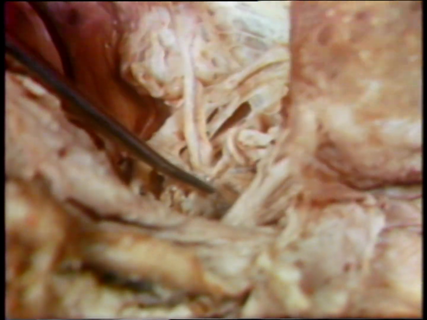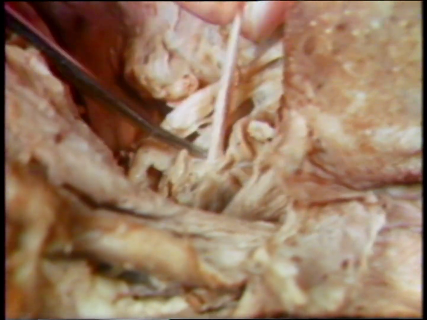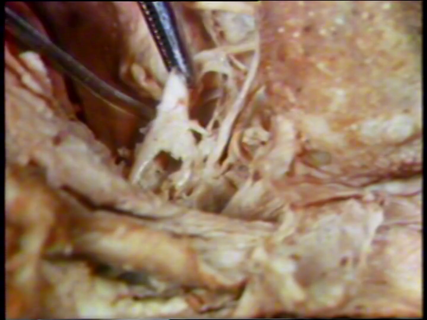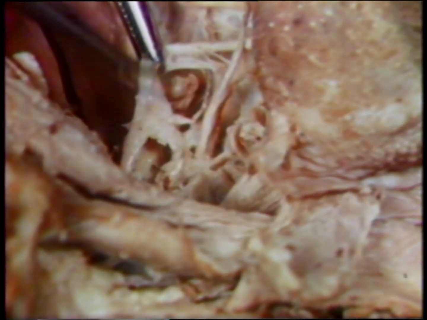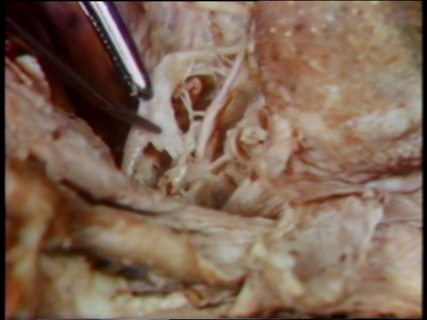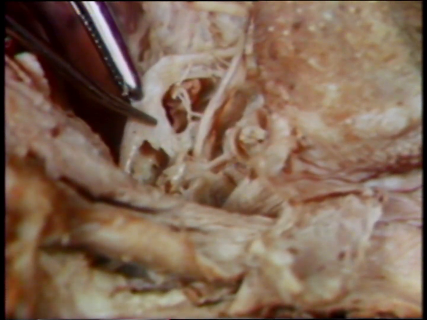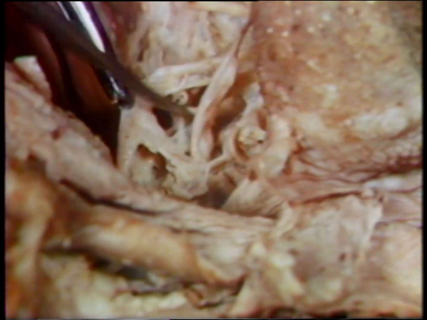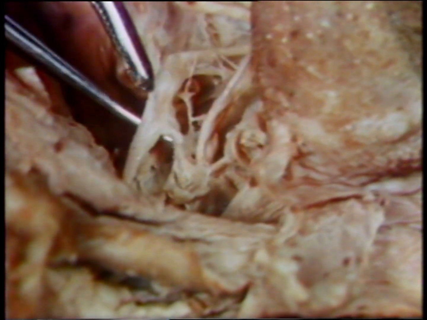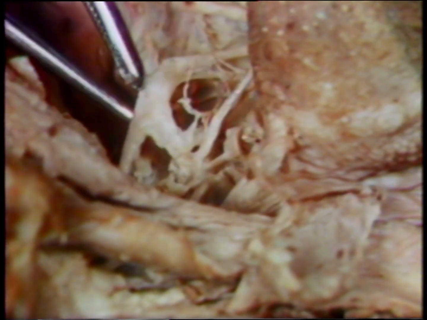The uncinate process of the submandibular gland is that portion of the submandibular gland internal to the mylohyoid muscle. The submandibular ganglion may be seen to be suspended from the lingual nerve and is located between the lingual nerve and the uncinate process of the submandibular gland.